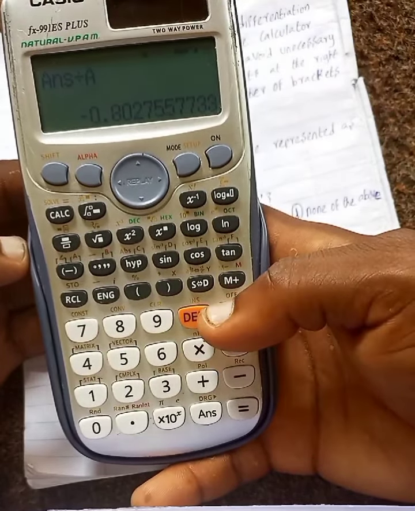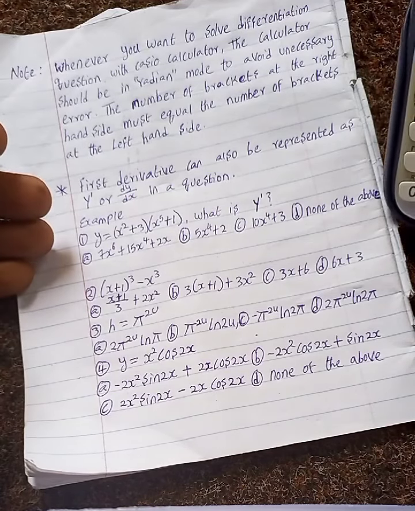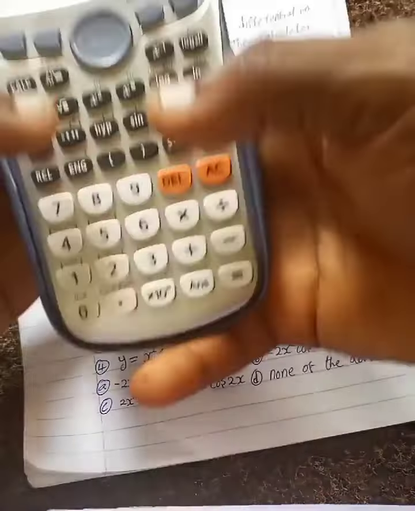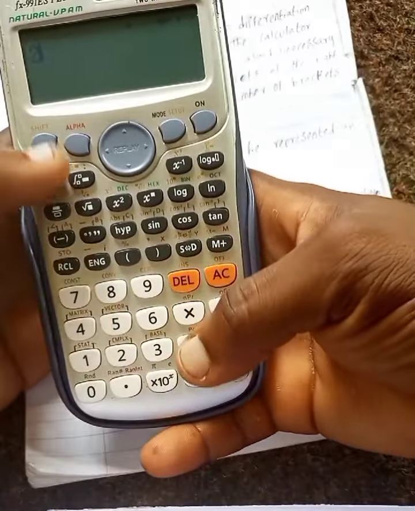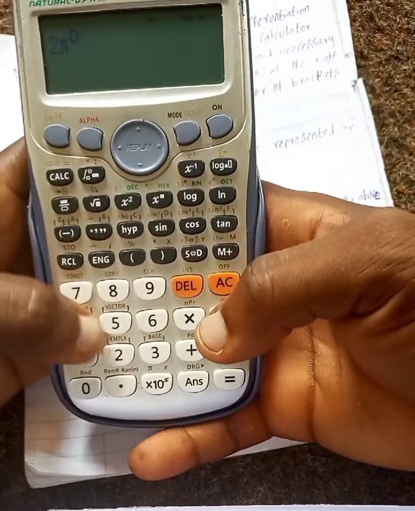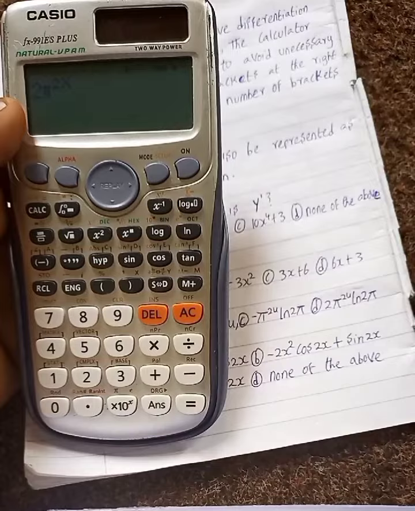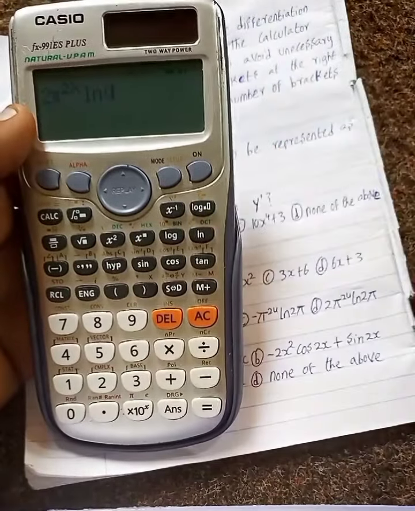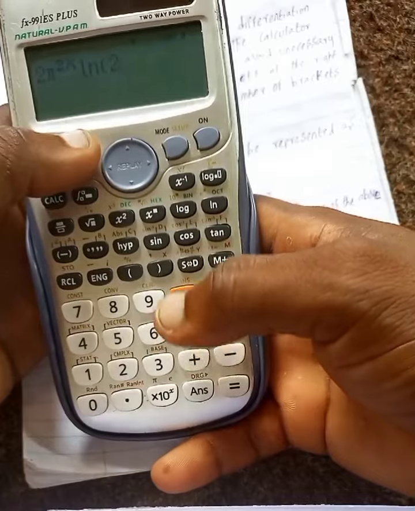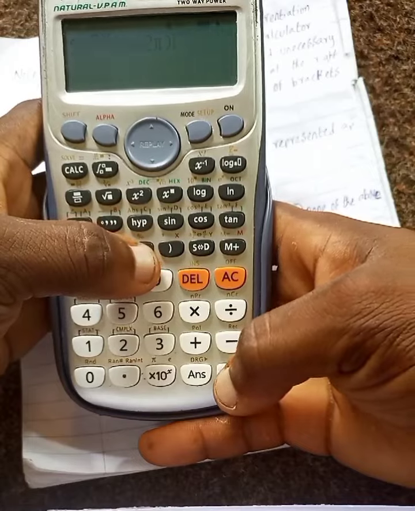So let's try the last option here, which is 2 pi raised to power 2u ln 2 pi, which is 2 shift pi raised to the power of 2 alpha x, then ln 2 pi, shift this, close your bracket.